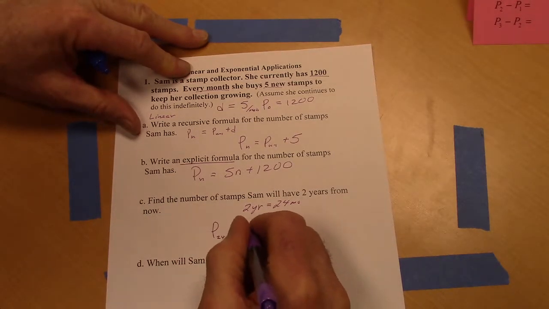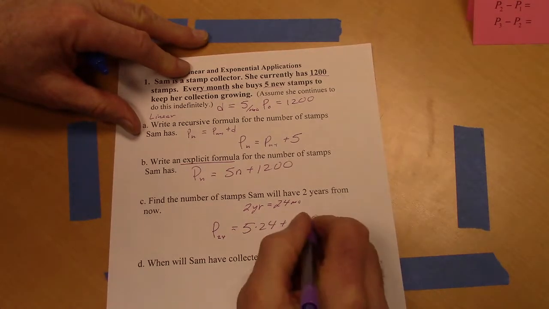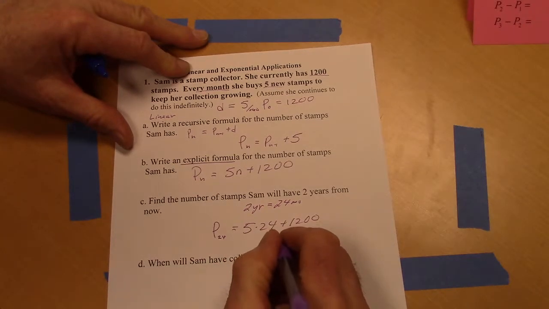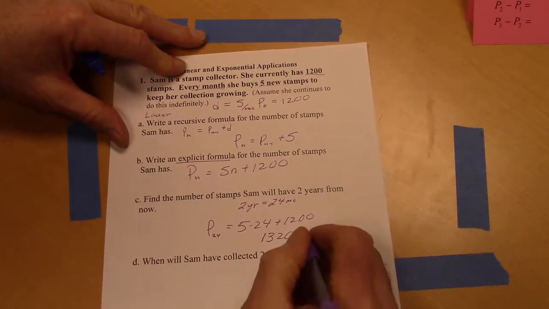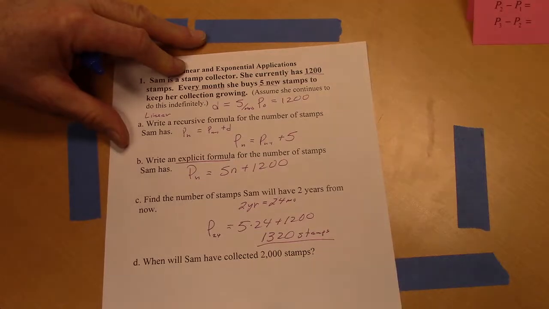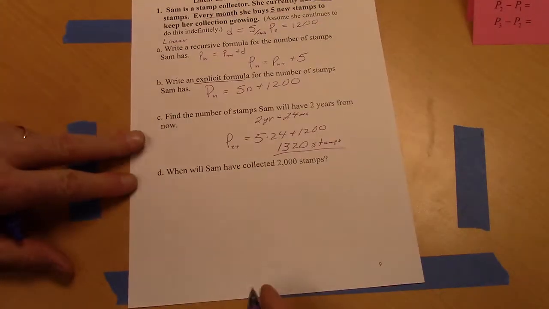So P sub n equals 5 times 24 plus 1200. And you could use your calculator if you wanted. That's 120, and 120 plus 1200 is 1320. So that's the number of stamps after 2 years.